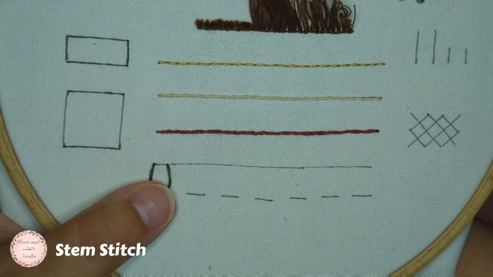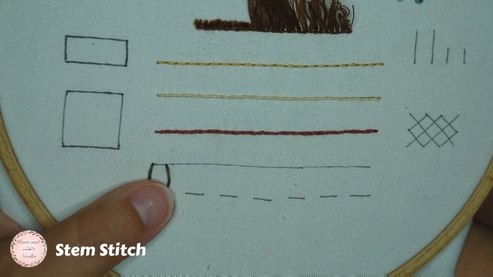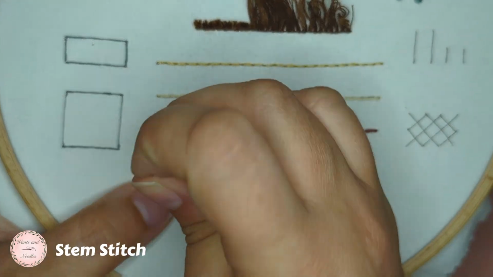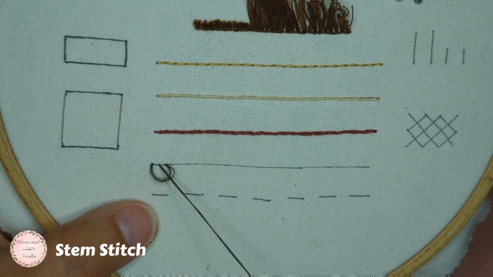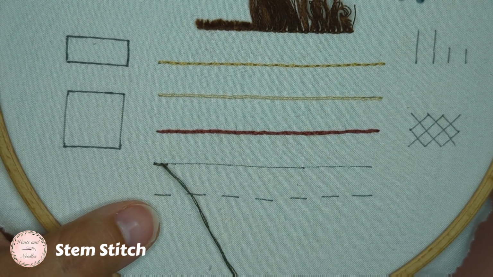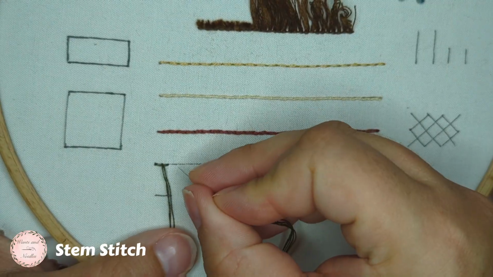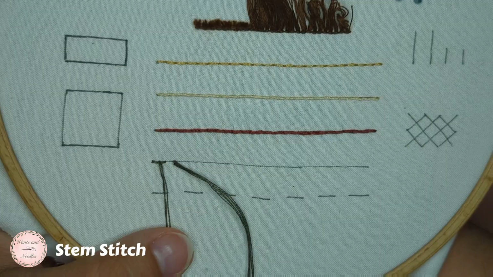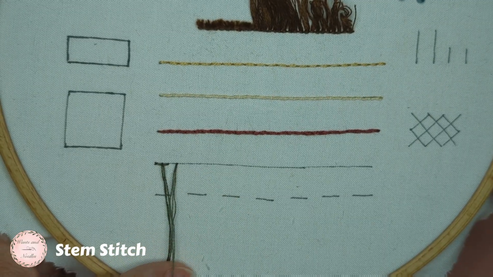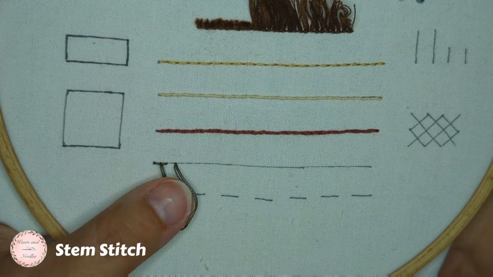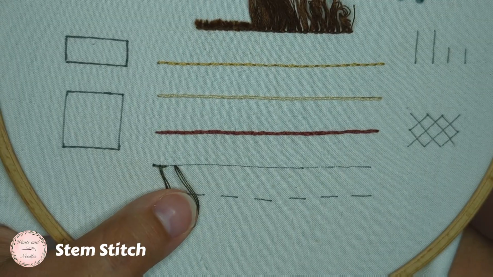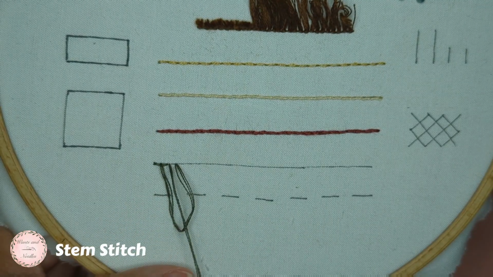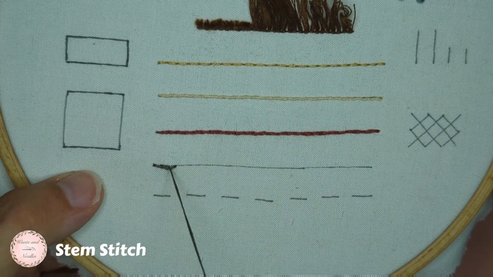And as you come back up through, you're going to come up through the middle of that stitch. Then go ahead and pull that stitch tight. You're going to again advance forward 1 stitch length, leaving that loop, and coming up through the middle before pulling that stitch tight.